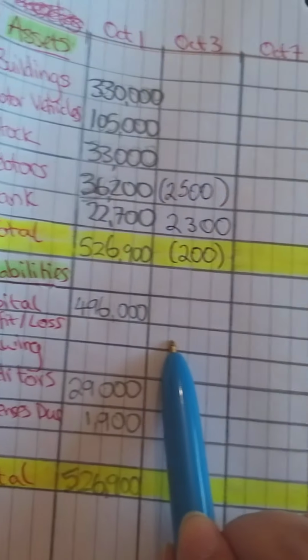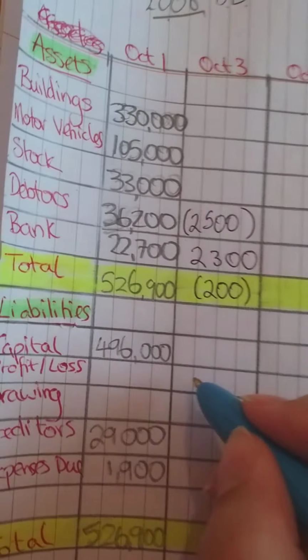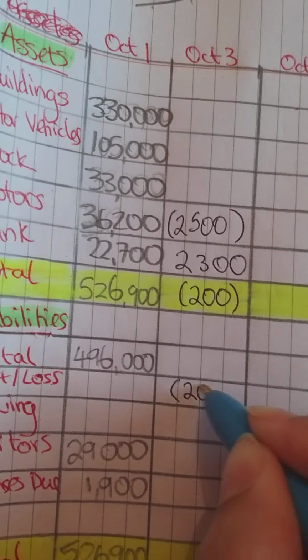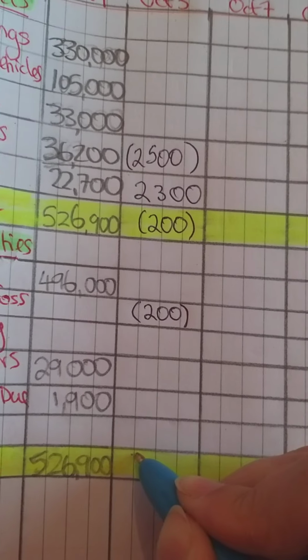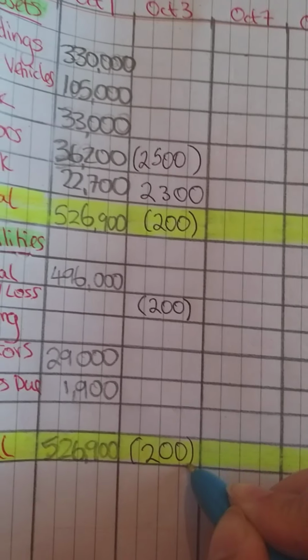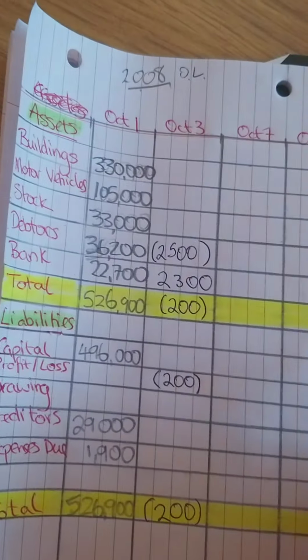Now down here in our profit and loss, okay, we've made a loss there, a negative 200. And then down at the bottom, we have a negative 200, and it's balancing. Okay, so that's that first part done. Then we go on to part 2.